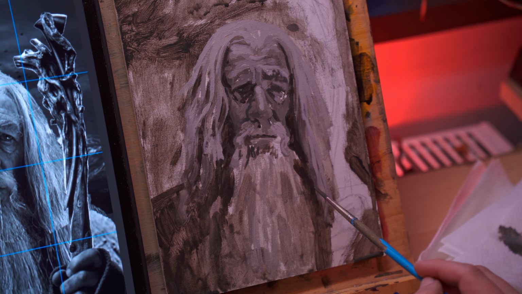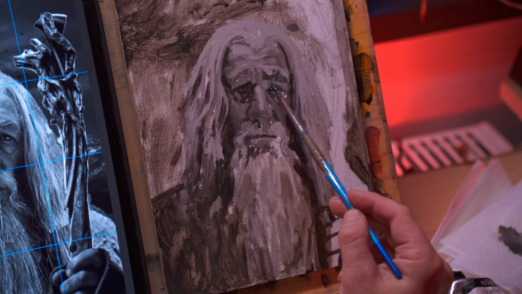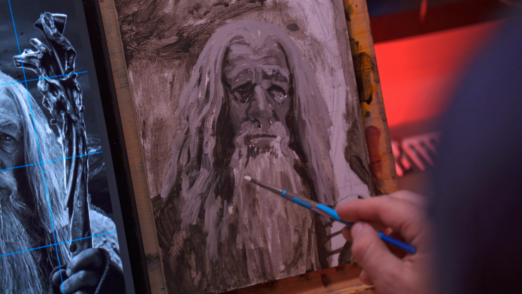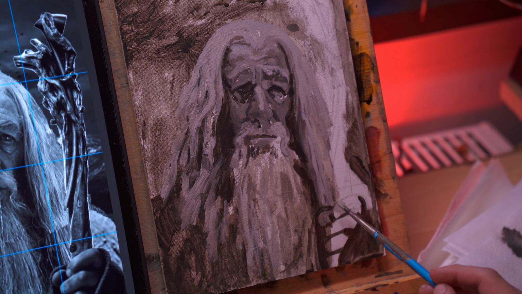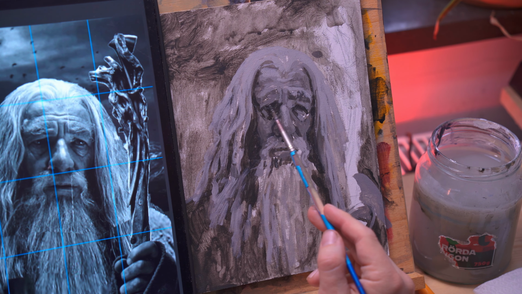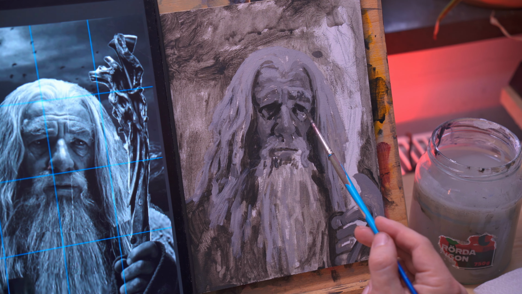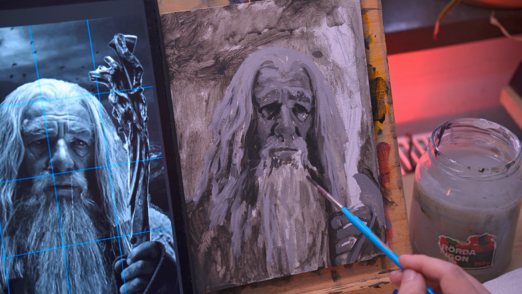If I were to copy it one for one, this would not be a good painting. Which is also a good thing, I feel. Then I can use the reference as just that, a reference, and I need to make the picture and the painting work separately from the reference.